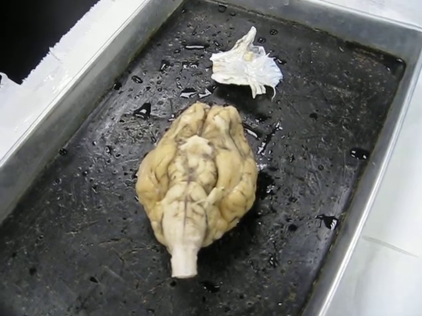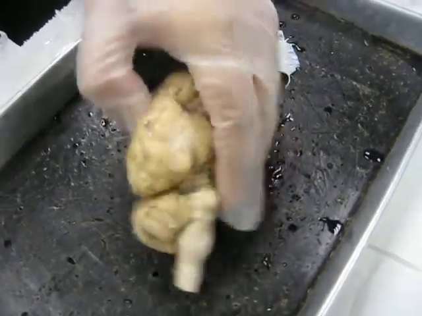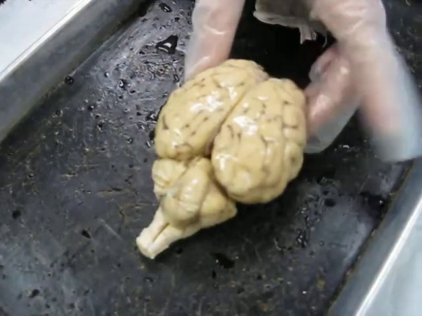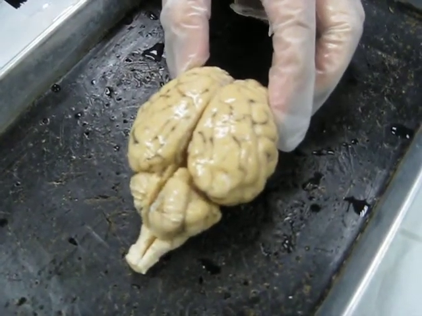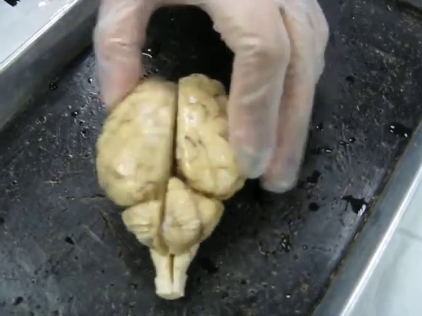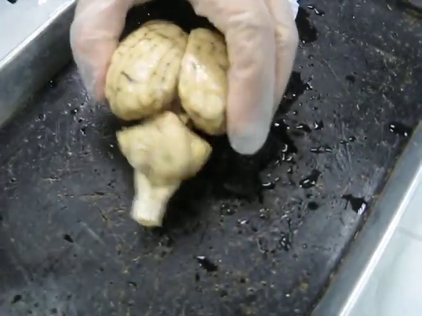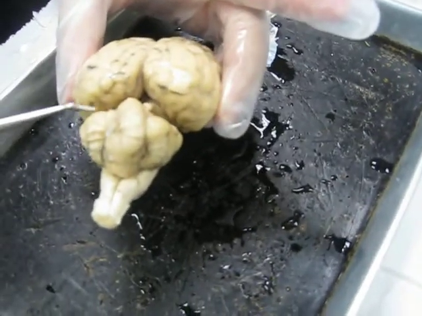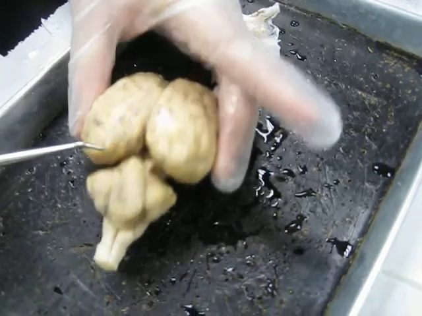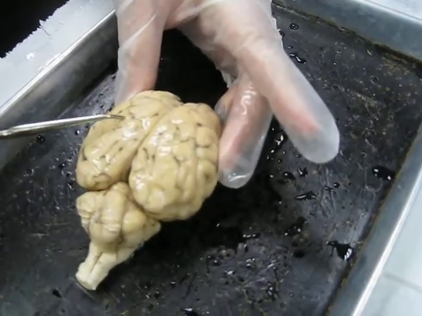Here at the upper surface, this convoluted, highly folded portion is called the cerebrum. Just behind the cerebrum, this other large structure here is the cerebellum. Cerebellum.